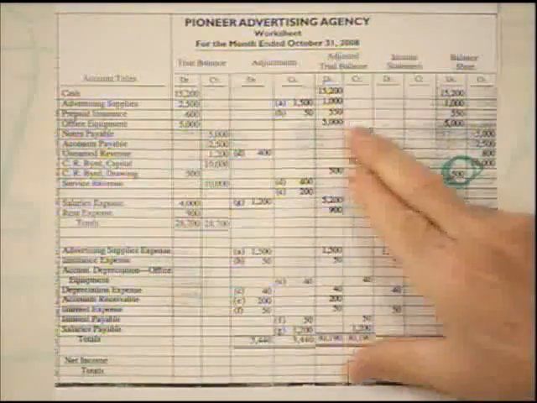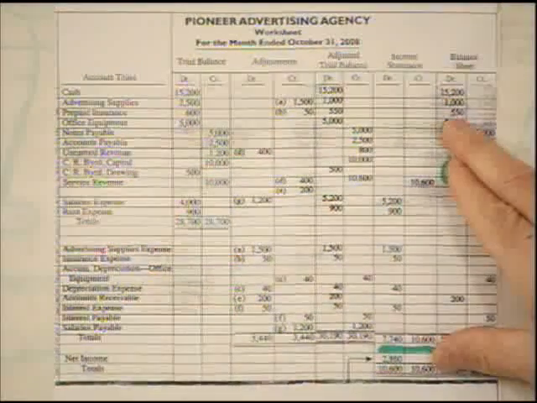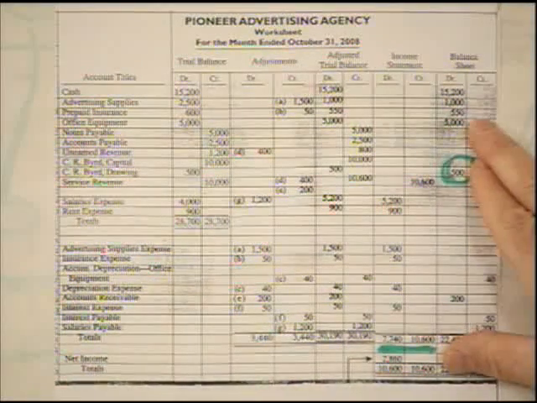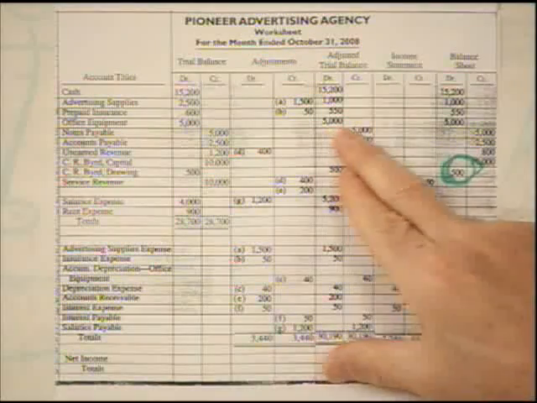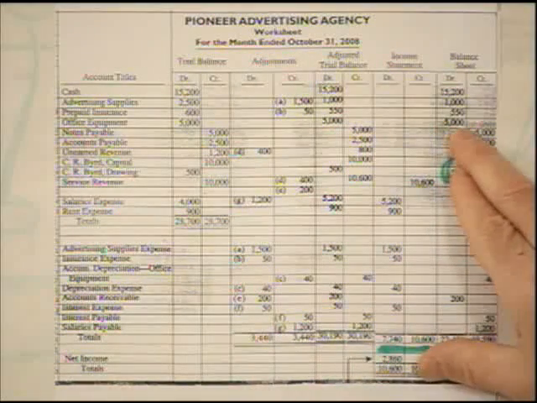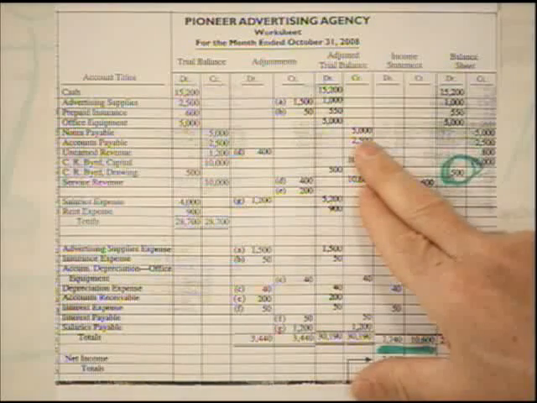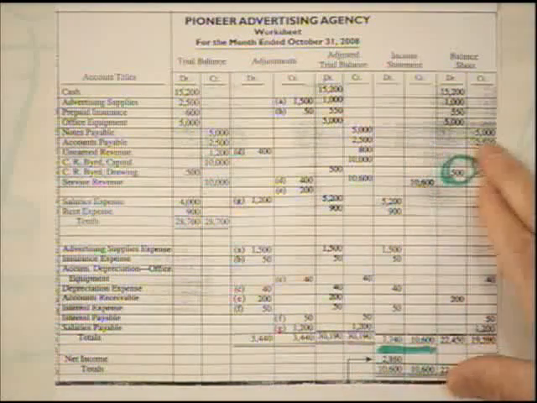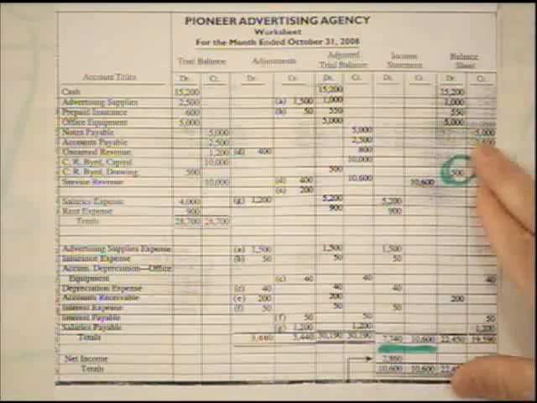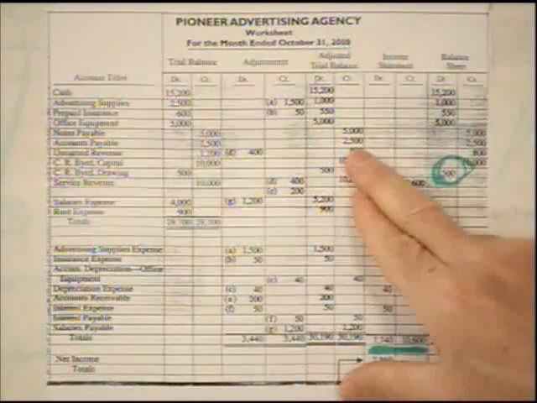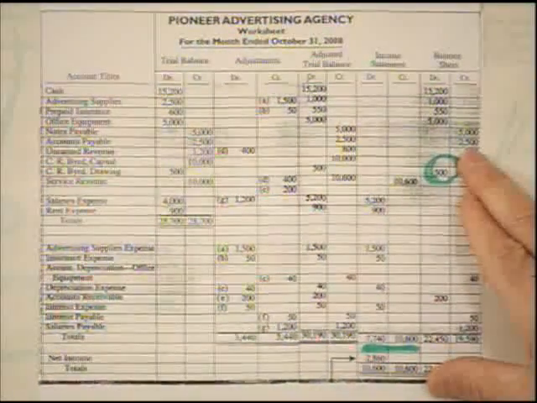Notice that if it's a debit here, I better make sure that I list it as a debit here. I don't want to put it in the wrong column. Here's my office equipment. It's an asset. And then next I have a note payable. A payable is money we owe others, so it's a liability. It's a balance sheet item, but it's a credit. And accounts payable, same thing here.